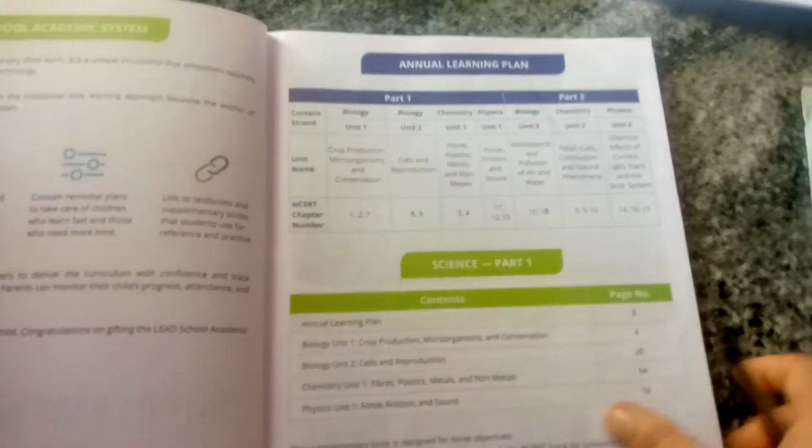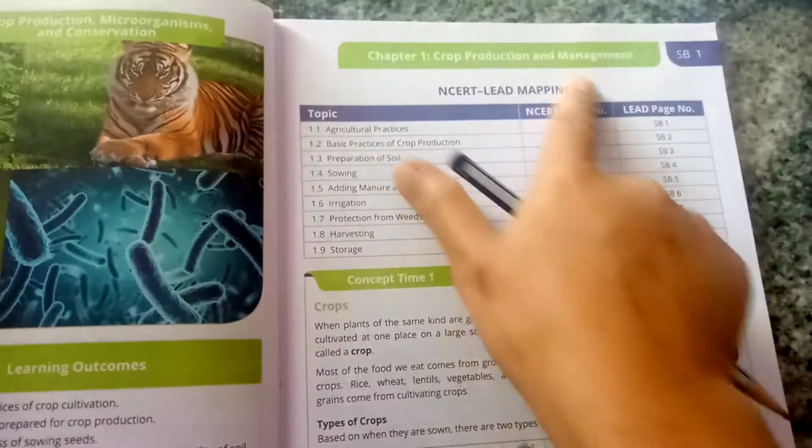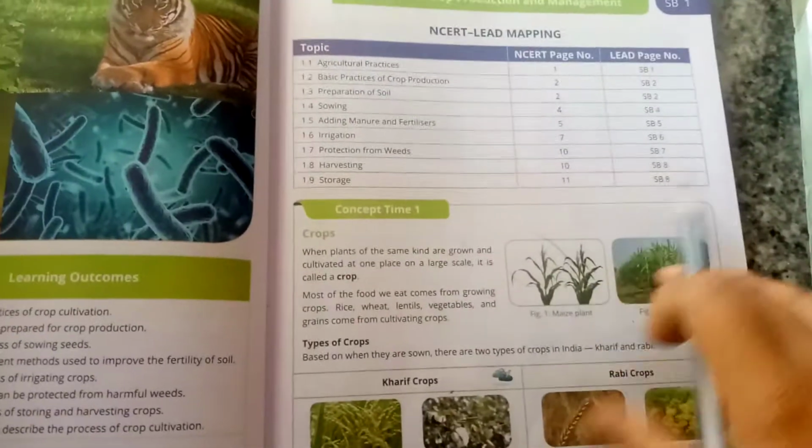This is a supplementary book. This is the biology section. In biology, our first unit is crop production and management. What are crops?